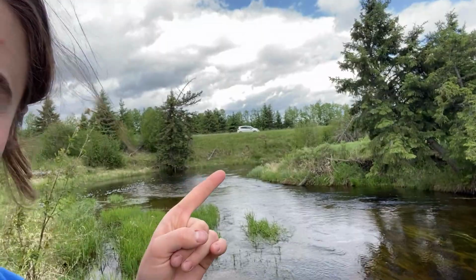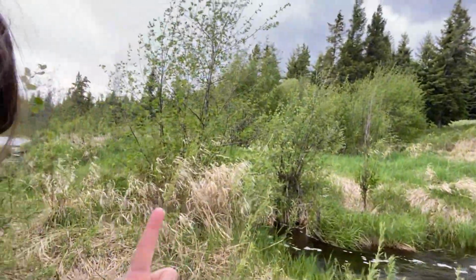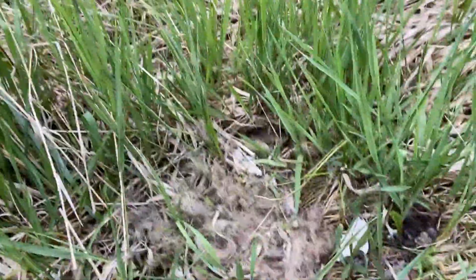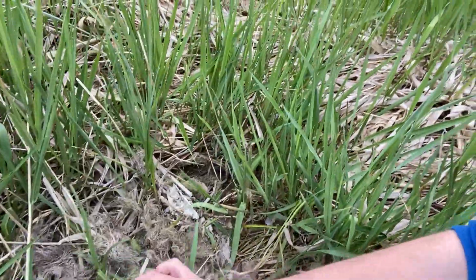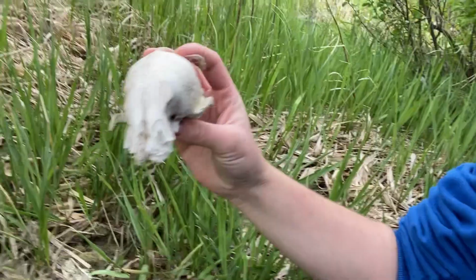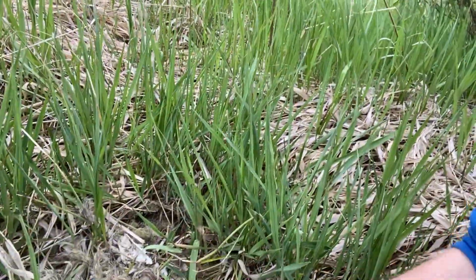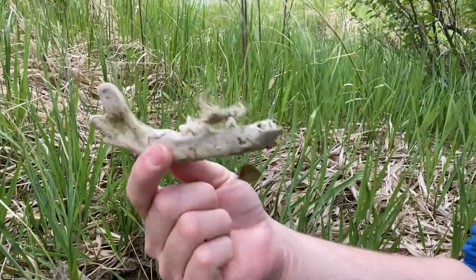Woo! There he is. Hi, little car. You guys, on the way back to the little beaver dam, which is right there, I just found something really cool. Little jawbone.